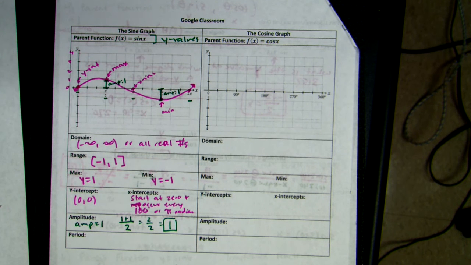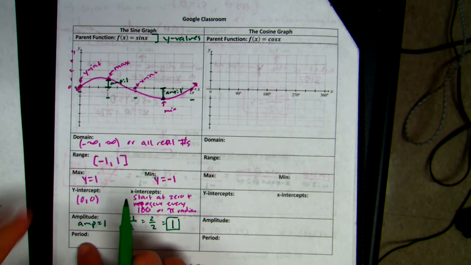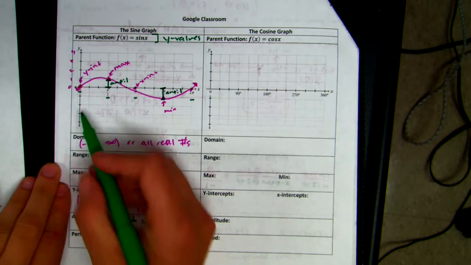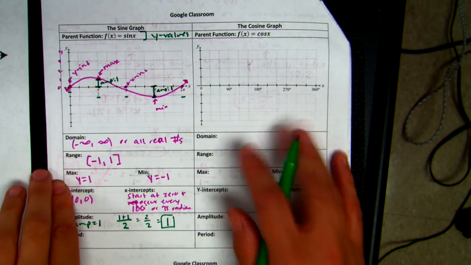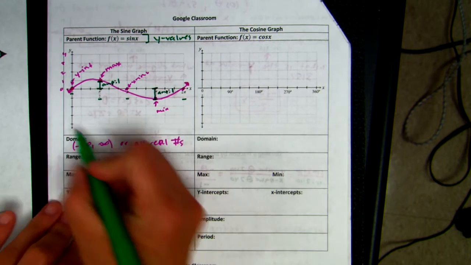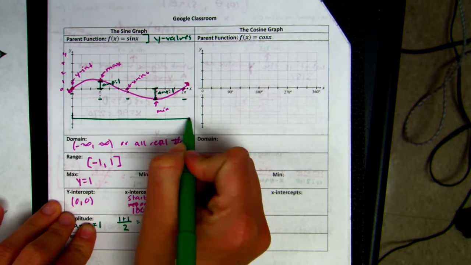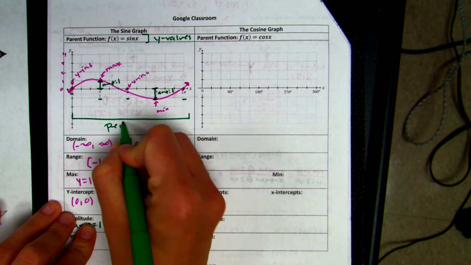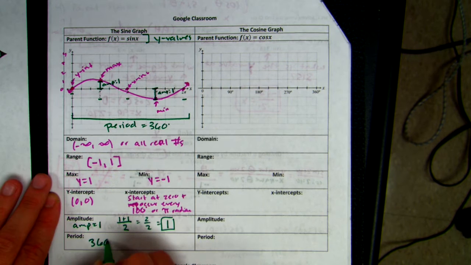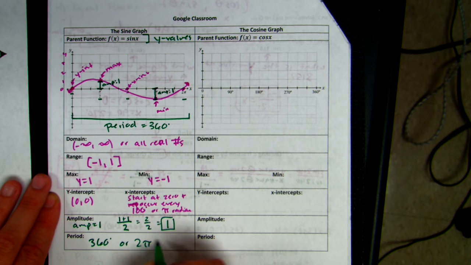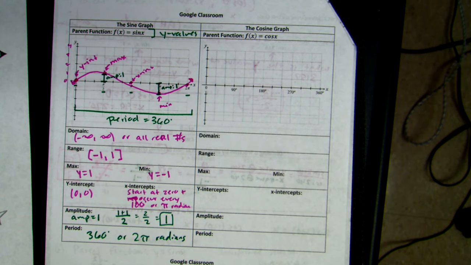And last but not least is our period. The period of the function is how long it takes for the function to repeat itself. Sine and cosine functions are very much like circles. A circle takes 360 degrees or 2 pi radians to repeat itself. Sine and cosine functions do the same. The period is 360 degrees or 2 pi radians. It's how long it takes for the function to complete itself, or to repeat itself, excuse me.